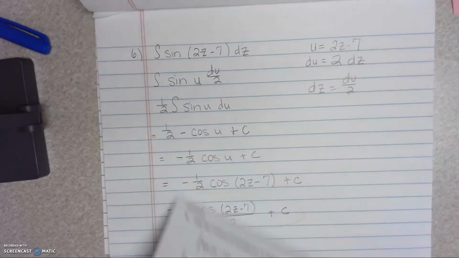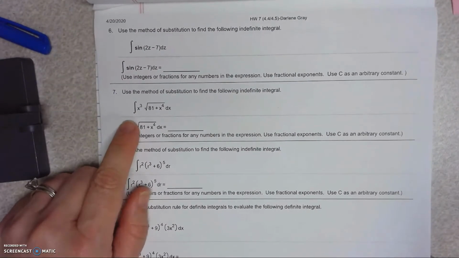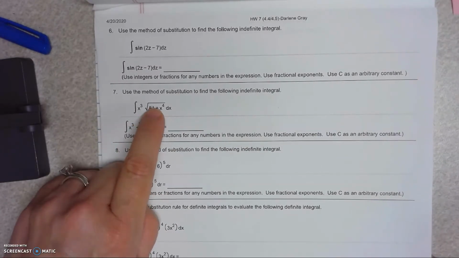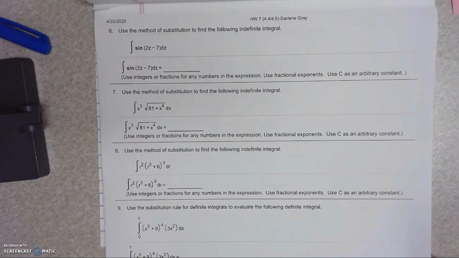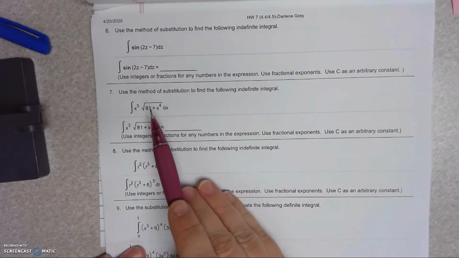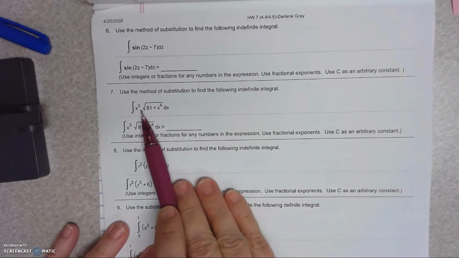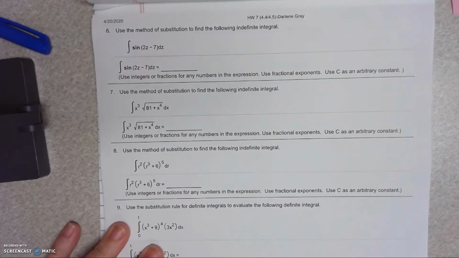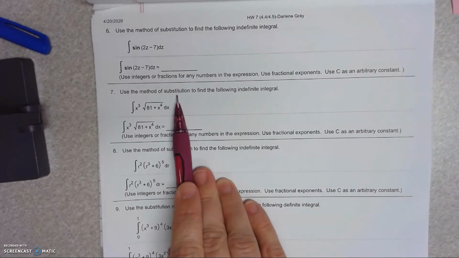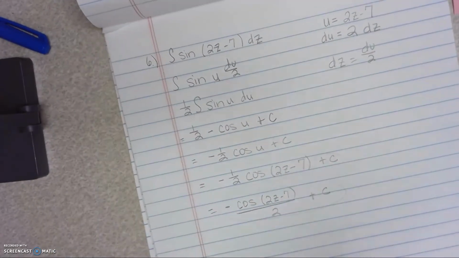All right. The next problem we want to look at looks like this. I want to integrate x cubed times the square root of 81 plus x to the 4th dx. Now, we don't have a rule that handles square roots, so we would have to rewrite it, and we don't have a rule that handles products. So we're going to have to do something different, and we're going to use the substitution method. Let me write this problem down.